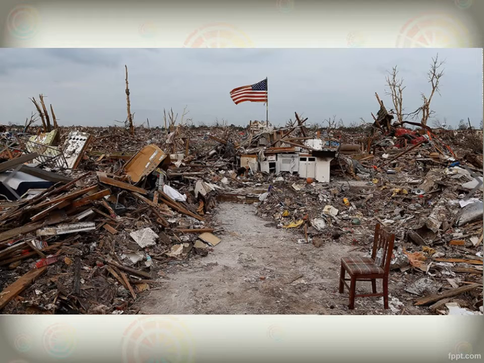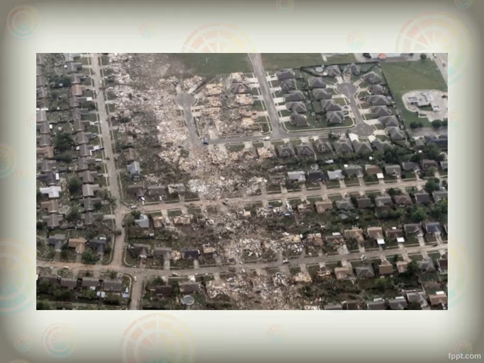This is a true tornado situation. These are actually some pictures from that tornado. Here you can see how the pathway is so direct, how your neighbor's house could be gone and yours could be completely intact.